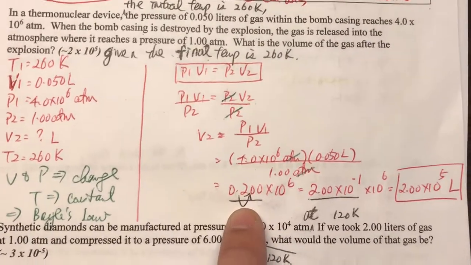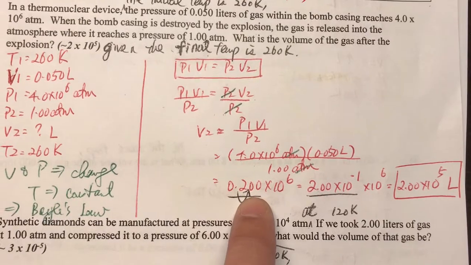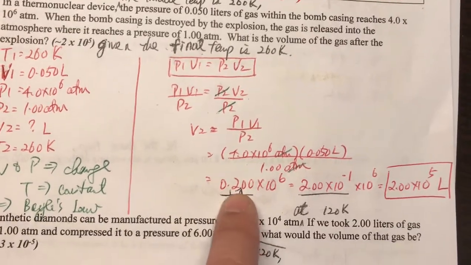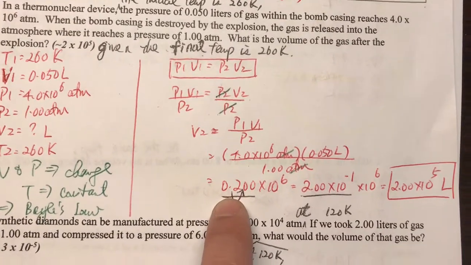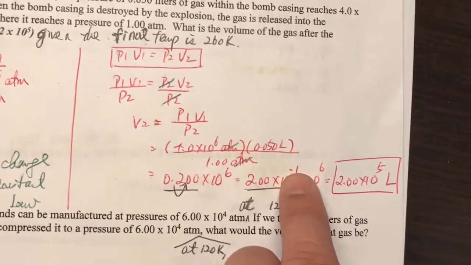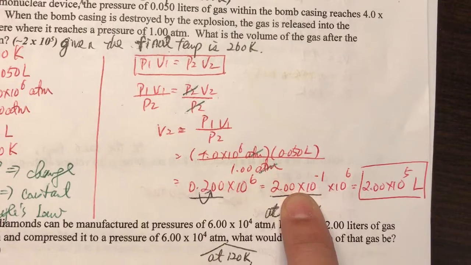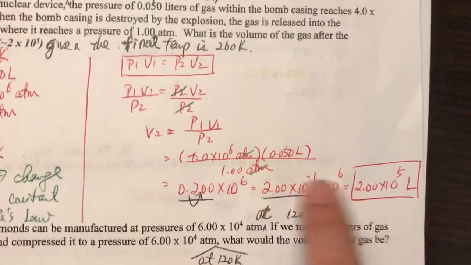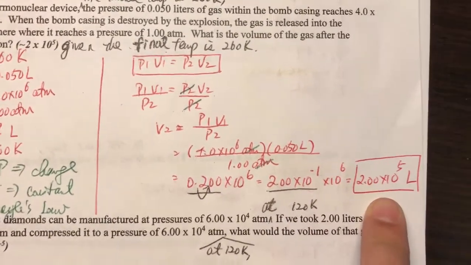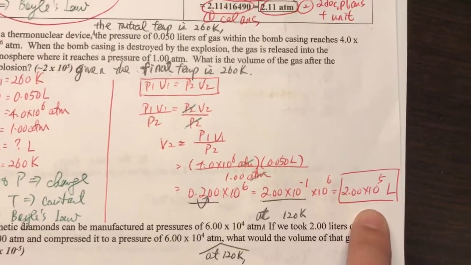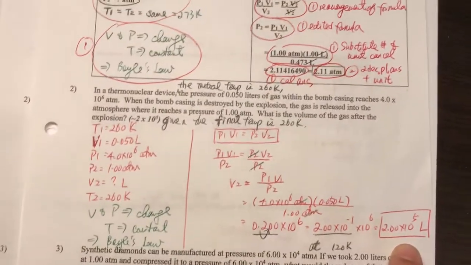This is not a good standard notation. I have to move the decimal 1 place to the right-hand side. And because the original number is less than 1, my exponent will be negative 1. So this part will become 2.00 times 10 to the power negative 1, and then times 10 to the 6. I combine the exponents and with two decimal places it will be 2.00 times 10 to the power 5 liter.